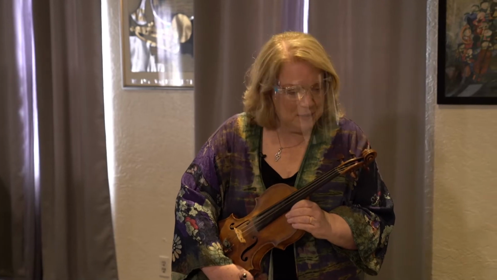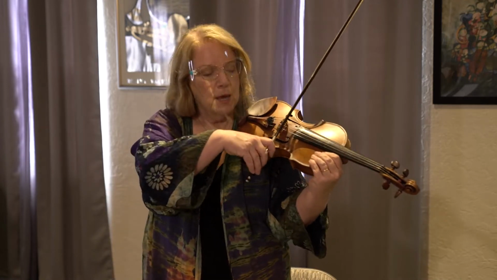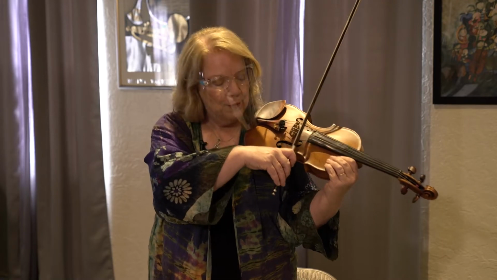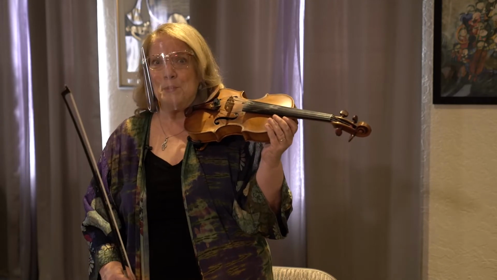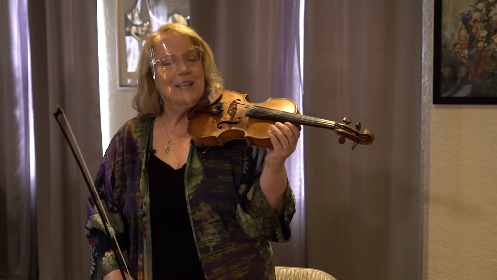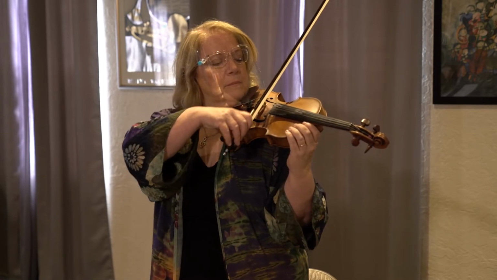How do we create fortes and pianos? The volume of music is created by a combination of three elements. The placement of the bow. The closer the bow is to the bridge, the greater the volume. If it's over the F holes, the greater the volume. I'm going to demonstrate using the bow closer to the bridge, but not on top of the bridge because we don't want that scratchy, squeaky sound, to create a forte on the A string.